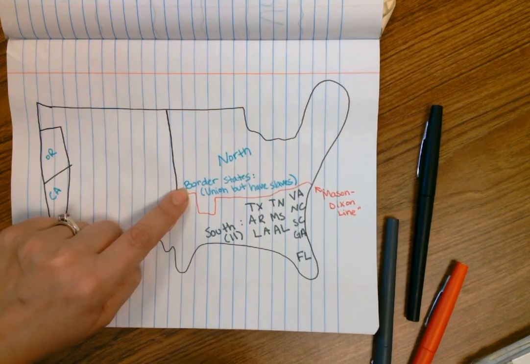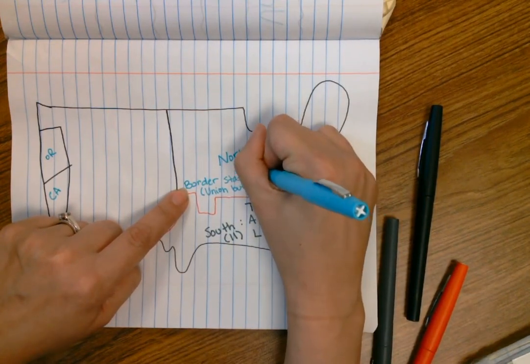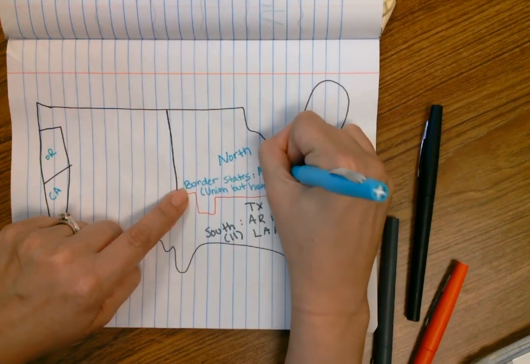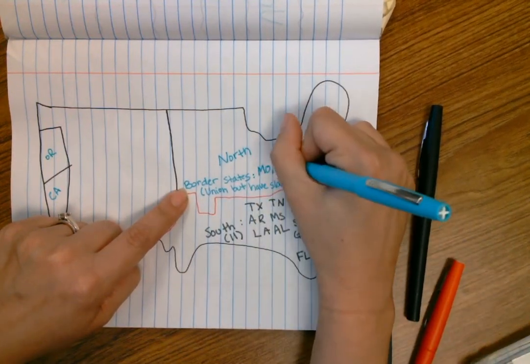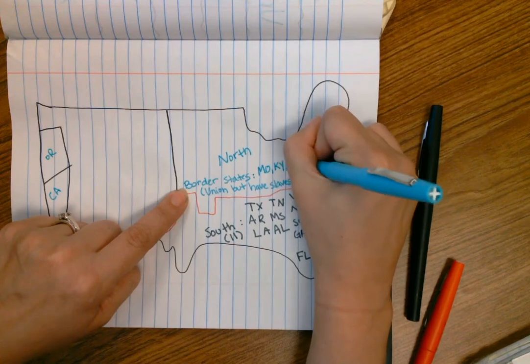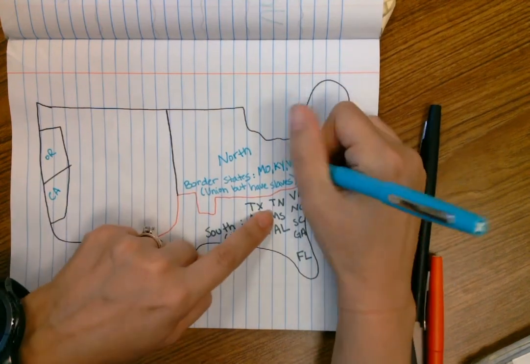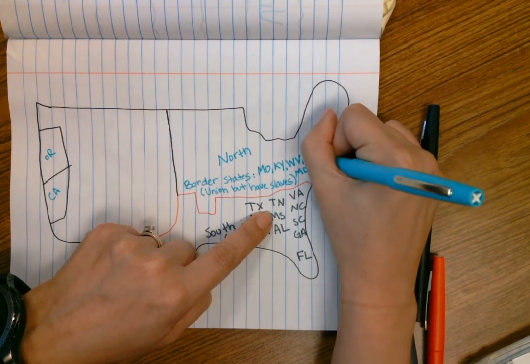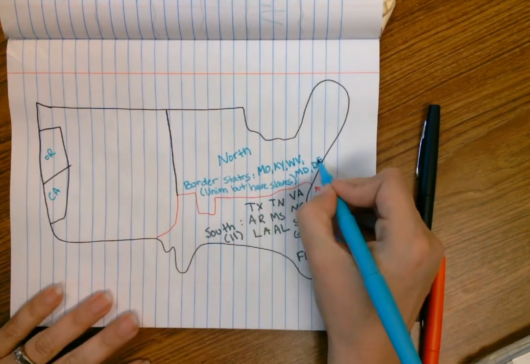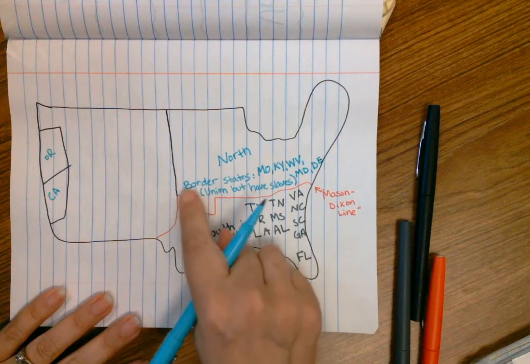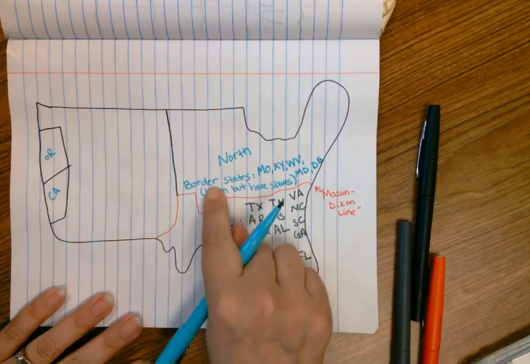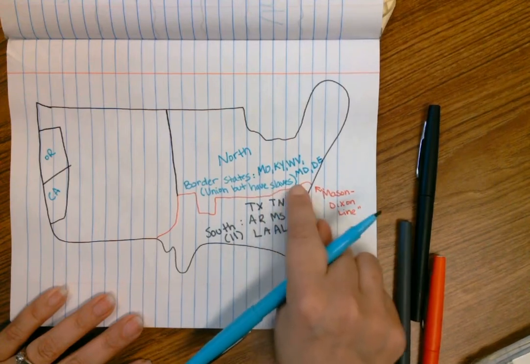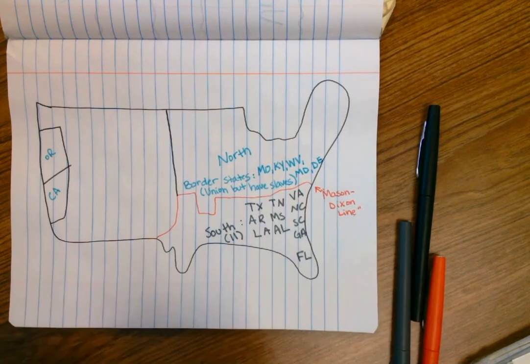And those border states are going to include the states of Missouri, Kentucky, West Virginia, Maryland, and Delaware. So these 5 states are all going to be on this border. That's why they're called border states. They're a part of the Union, but they also have slaves.